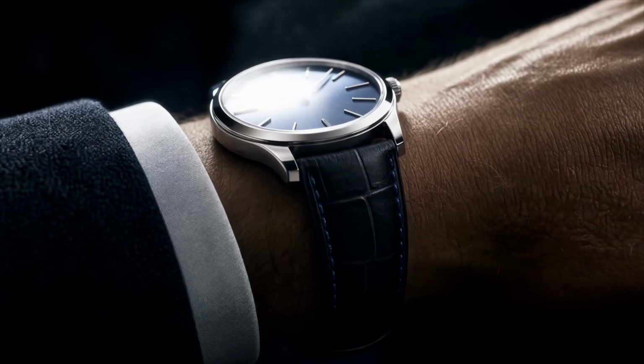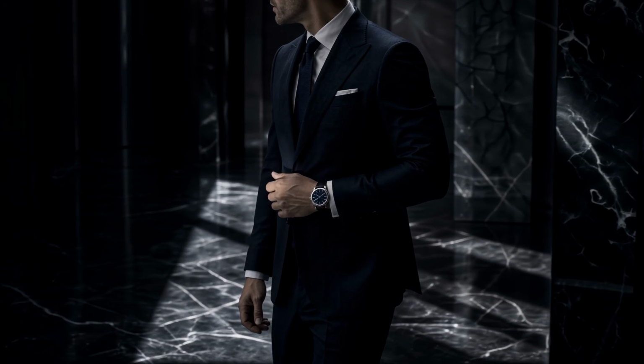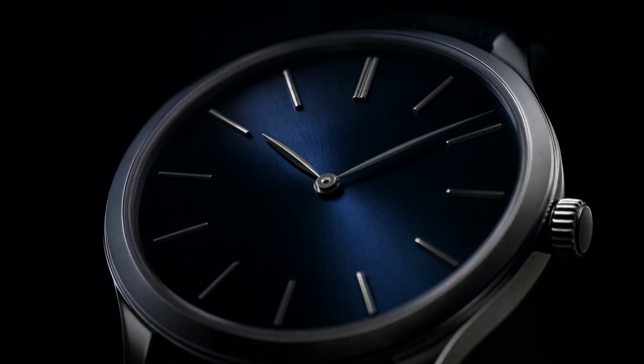Some things are made to outlast the moment. Precision you wear, presence you keep.